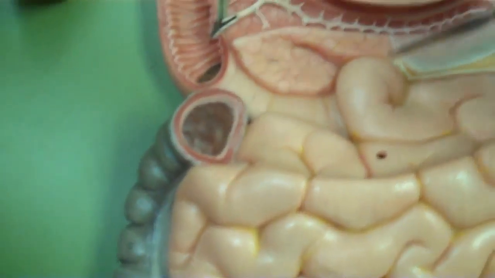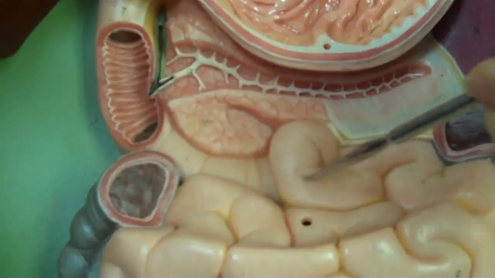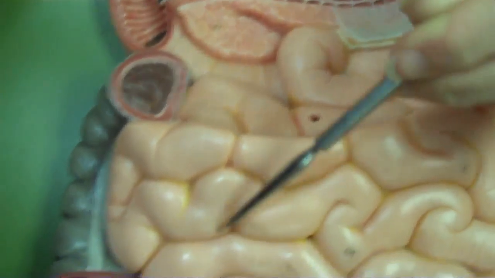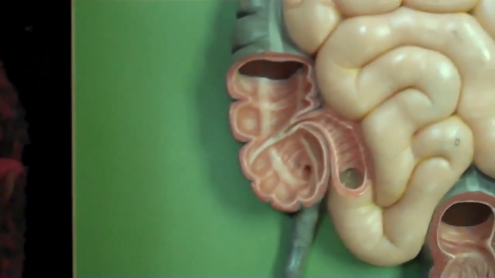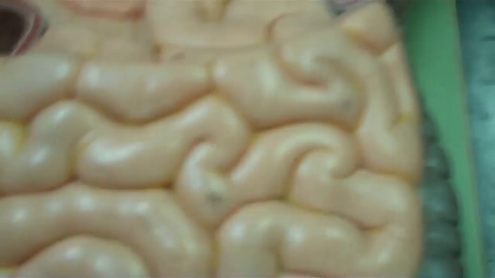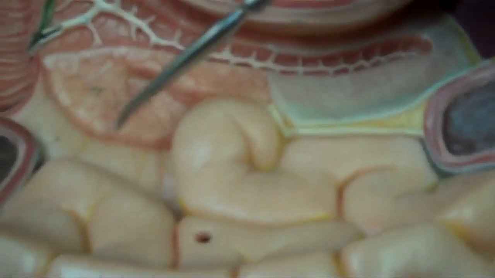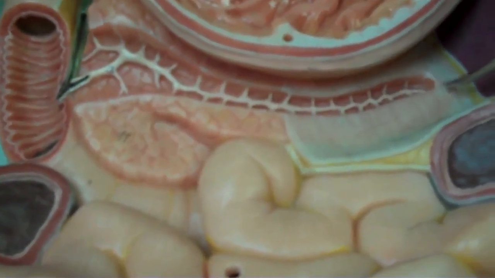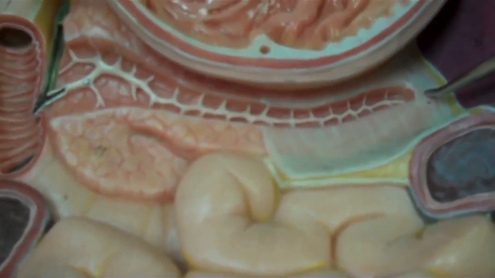Once it comes out, this is jejunum. This turned area here is jejunum. So this upper region would be jejunum. The lower region would be the ileum. I'm going to go back to our pancreas. So head, body, this area out here would then be the tail.